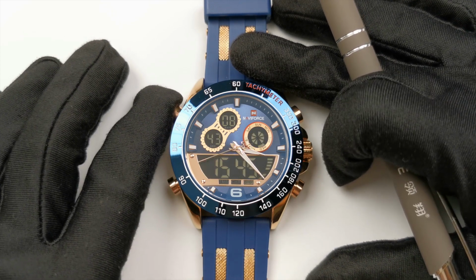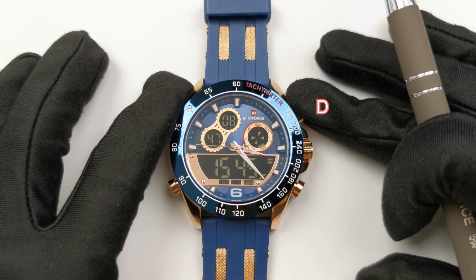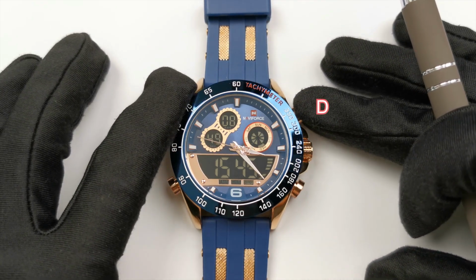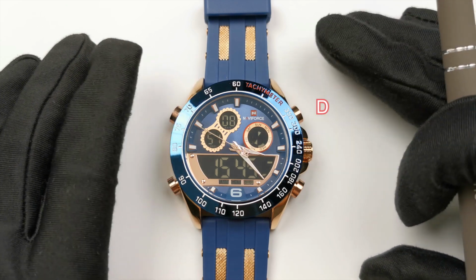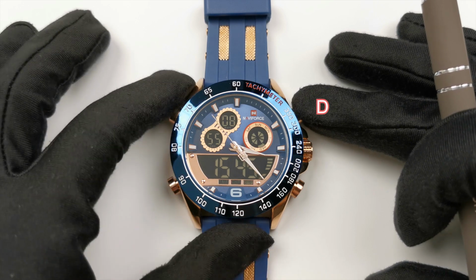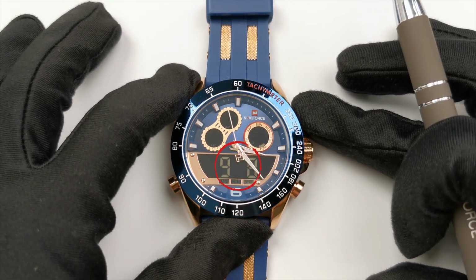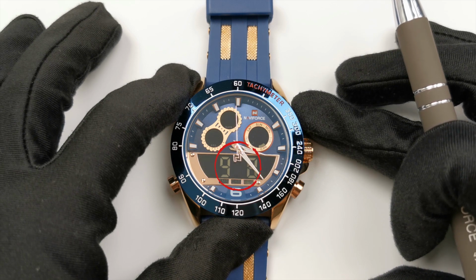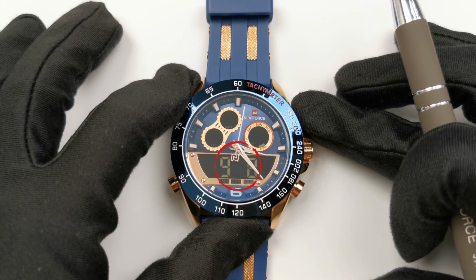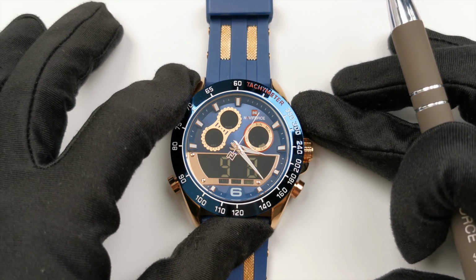And in normal mode, press button D to display the current month and date. Now it's the normal mode. We press button D. See here, the 9 and 8 means today is September the 8th.